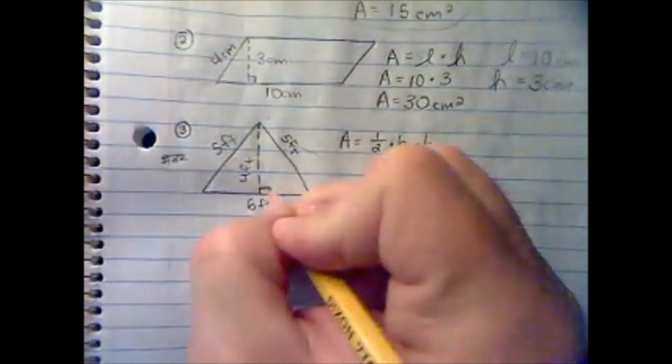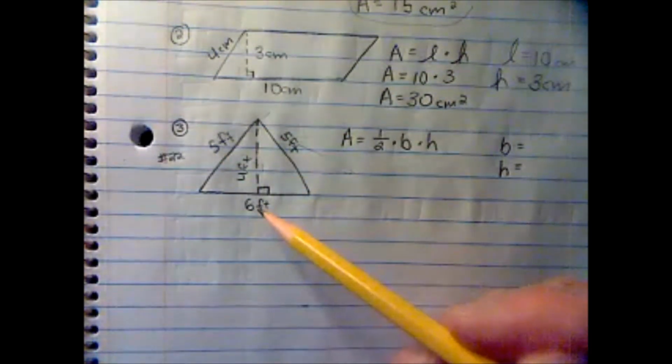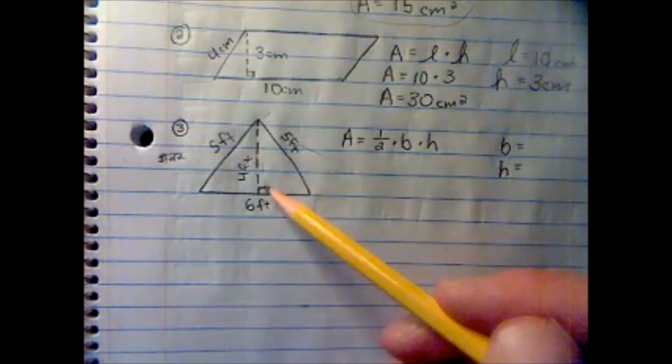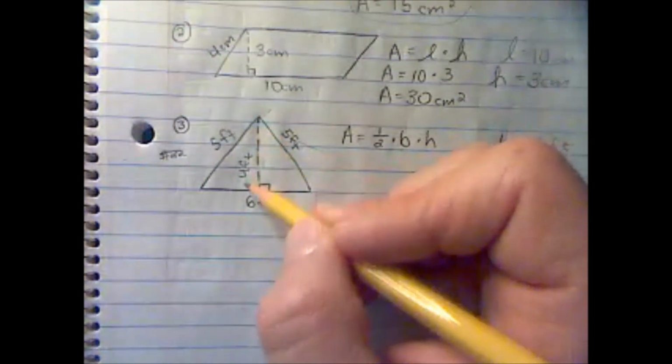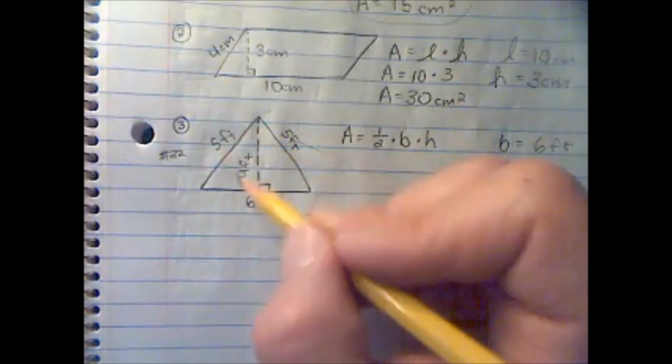All right, so first step is to name your variables, the base and the height. Okay, how do you know which one's the base and which one's the height? You have 1, 2, 3, 4 numbers here. Well, you look at the 90-degree angle right there. Okay, and what are the two lines touching the 90-degree angle? Well, that would be this one down here, which is the base, 6 feet. And the height is not 5, because 5 is not touching the 90-degree angle. The height is 4. So let's go 4 feet.